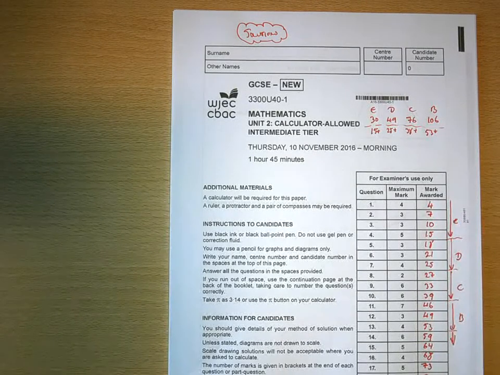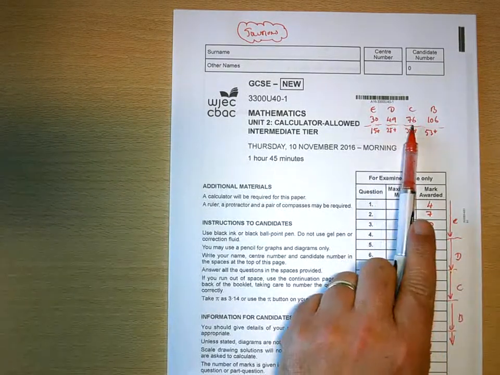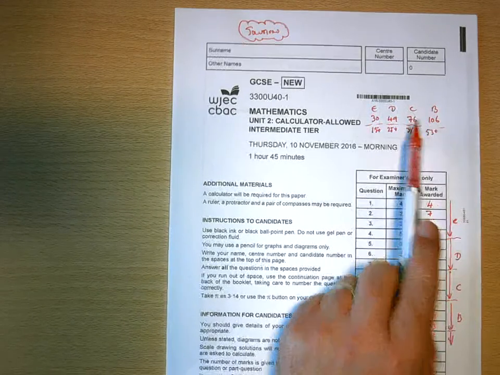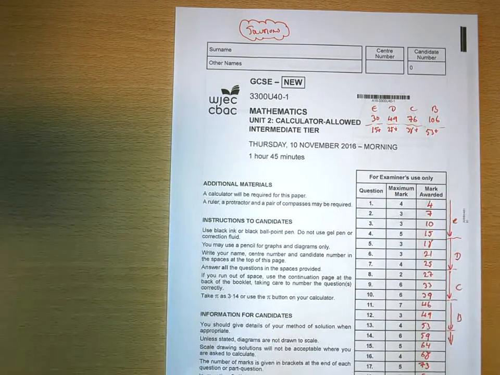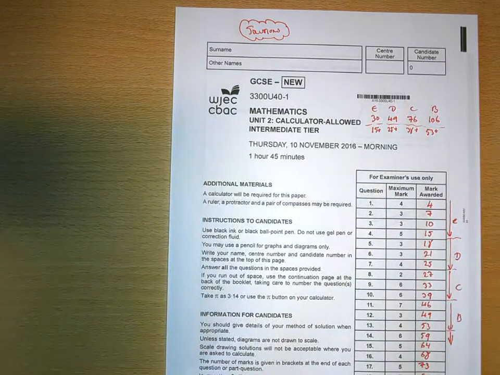Okay, so in this video clip I'm going to work through the Calculator Allowed Paper 2 Intermediate Tier paper from November 16. The grade boundaries for the combined Paper 1 and Paper 2 were, as you see here, 76 out of 160 is what you were looking for in order to achieve a C. So if you were consistent in the way that you performed over the two papers, you were looking to average 38 out of 80 in each of the papers.